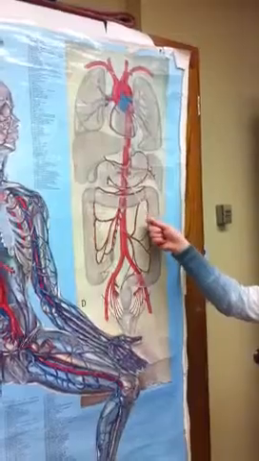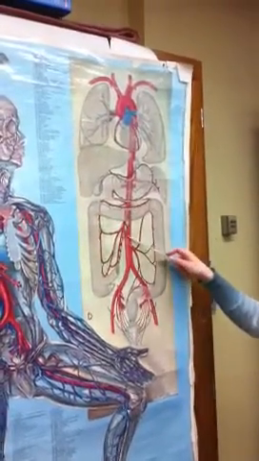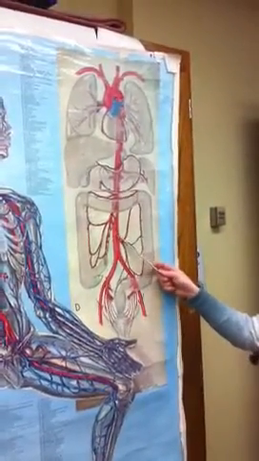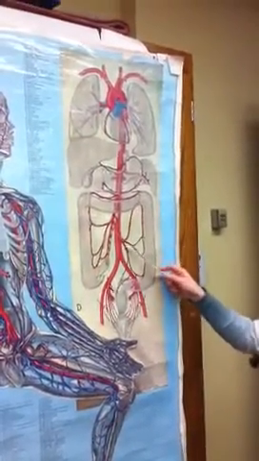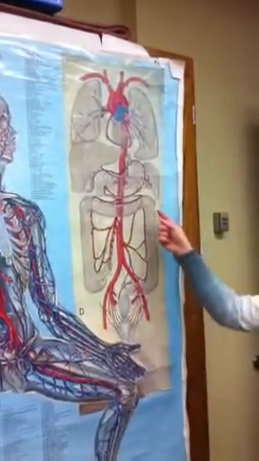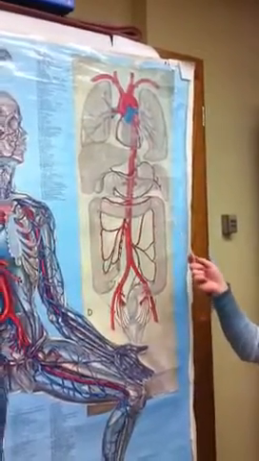Then you have the renal arteries going to the kidneys next to that. And then below it, the inferior mesenteric artery, which branches into the left colic artery and the superior rectal artery. So these are the main parts of the abdominal aorta that you need to know.